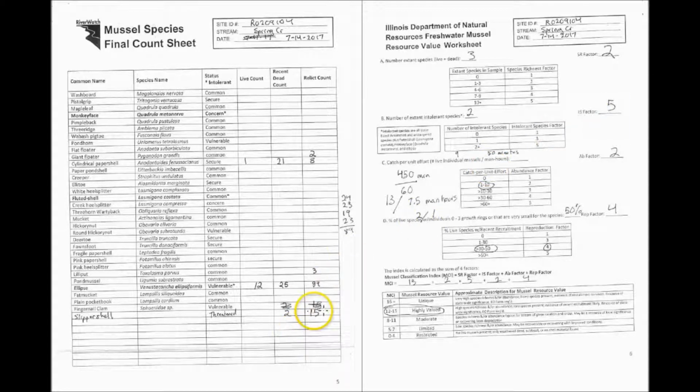Now, if we had, say, the slipper shell, and we only had relics, that would not have counted as an extant intolerant species because relics do not count as extant.